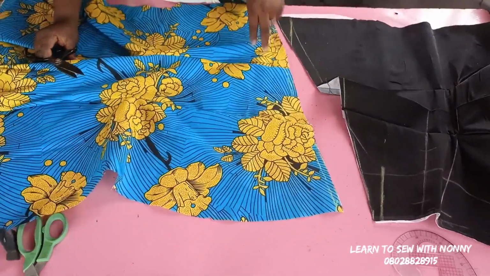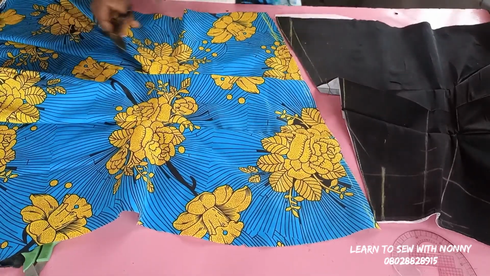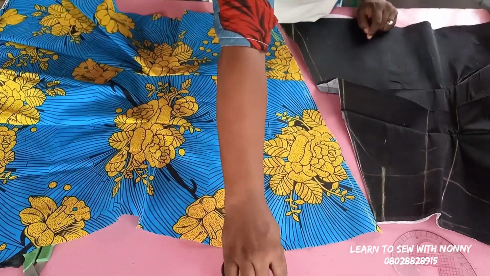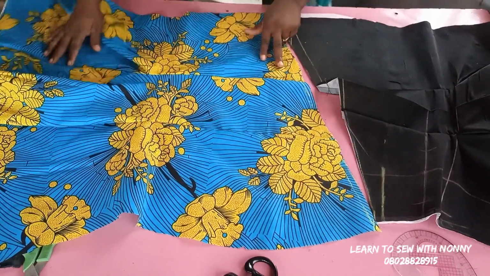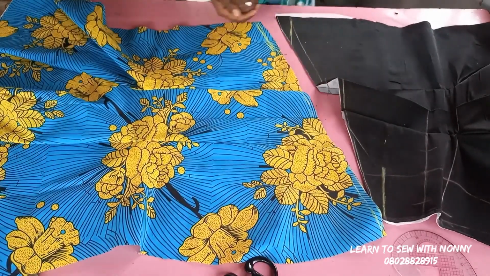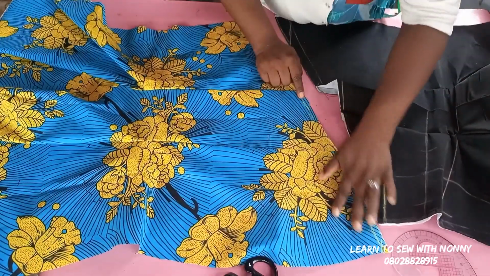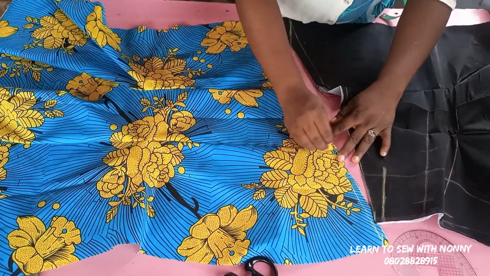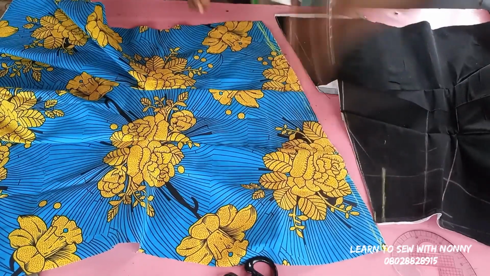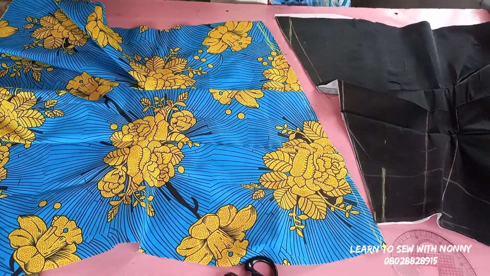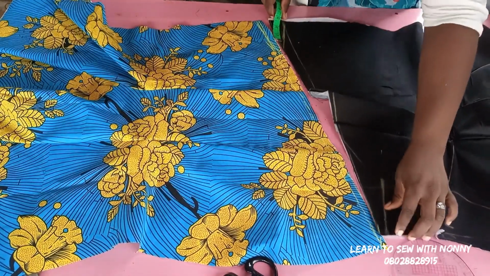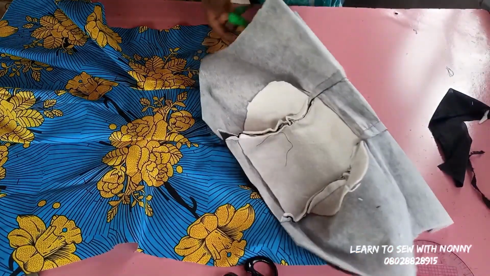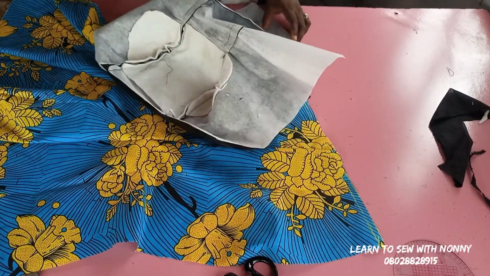Then what I'll go do would be to measure this. Measure from one dart leg. You know this is a 6 pieces skirt, so from this joining, from the side piece, the middle joining, from this one, I'll measure from that point to my knee, or 2 inches above, or 2 inches below my knee.